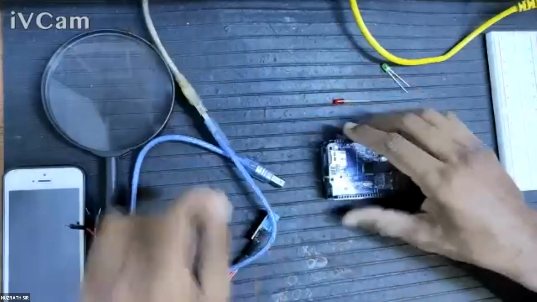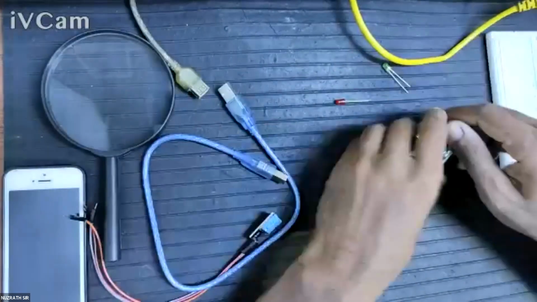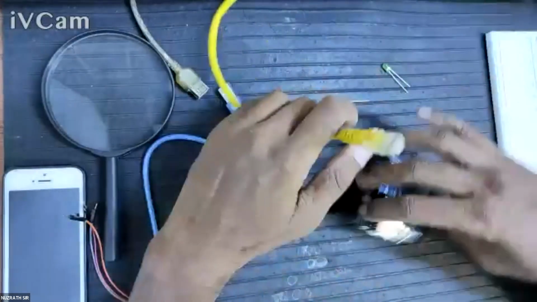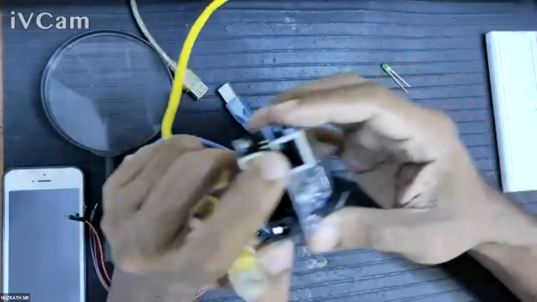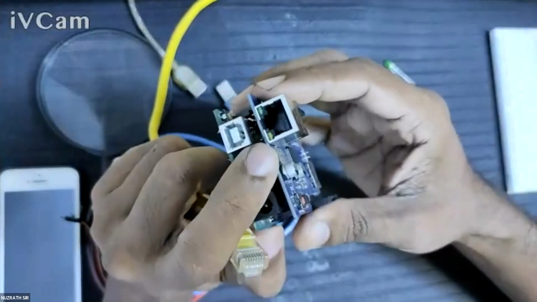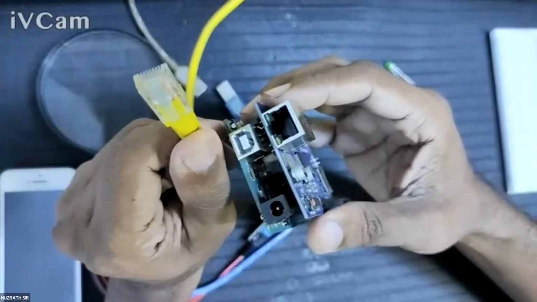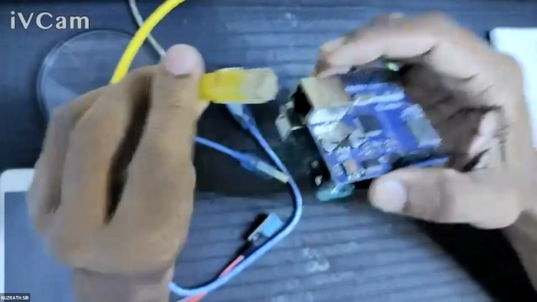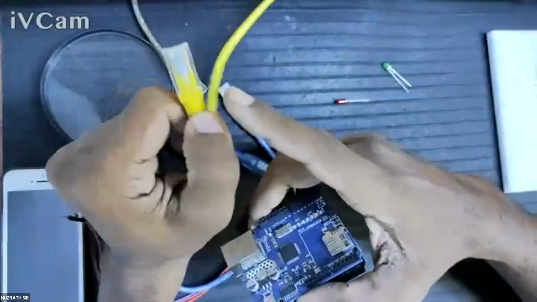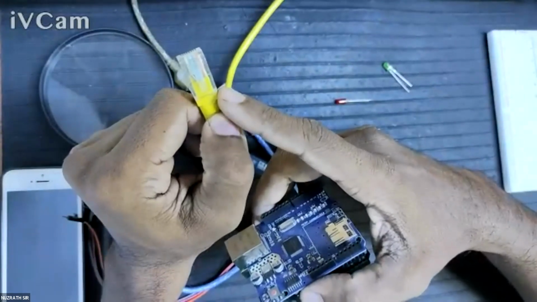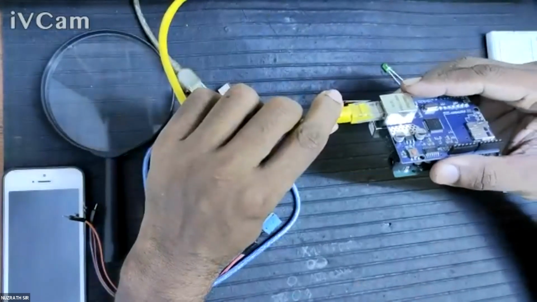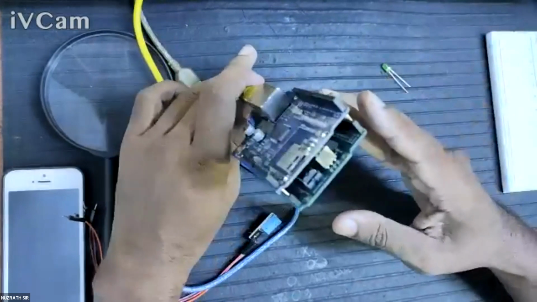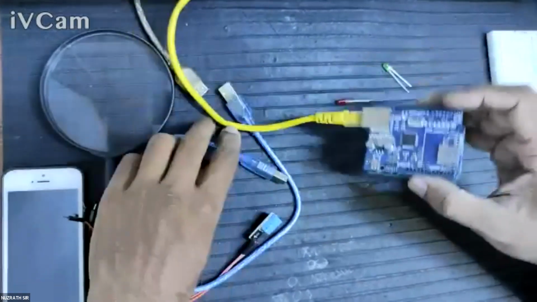Before powering up the Arduino, you plug in the Ethernet shield cable. You can see this is the port where you will be plugging in the Ethernet shield. This is the RJ45 cable, which is connected to my router, so I'm plugging it in here. You will not see any lights glowing because the Arduino is not yet powered up.